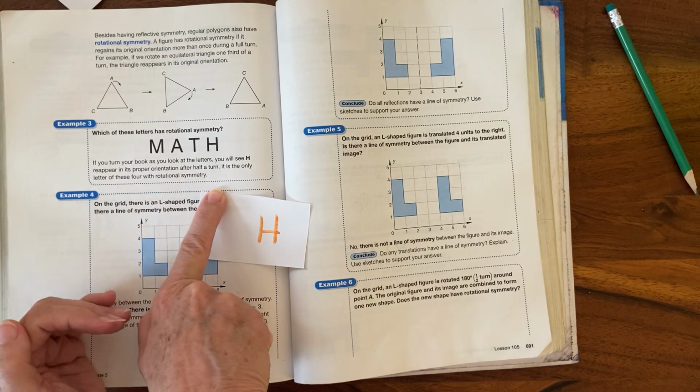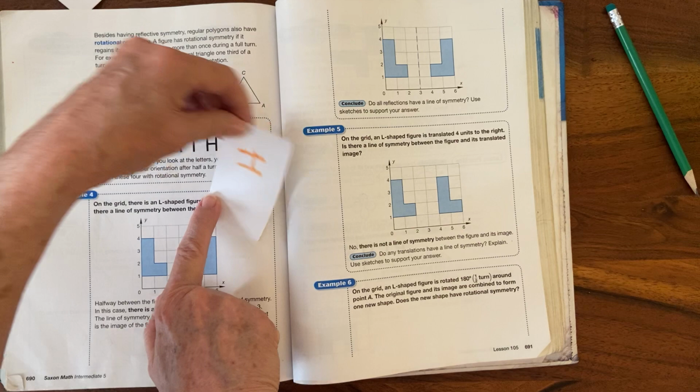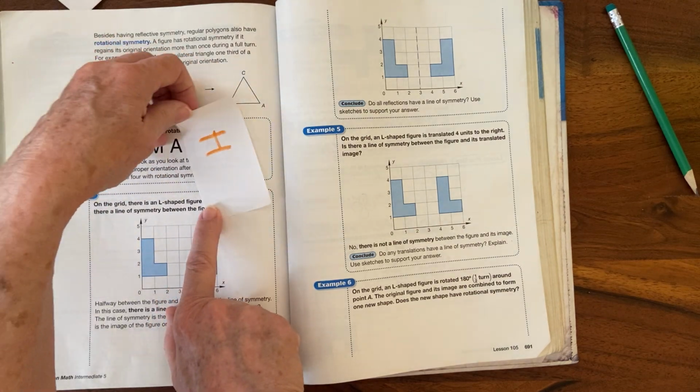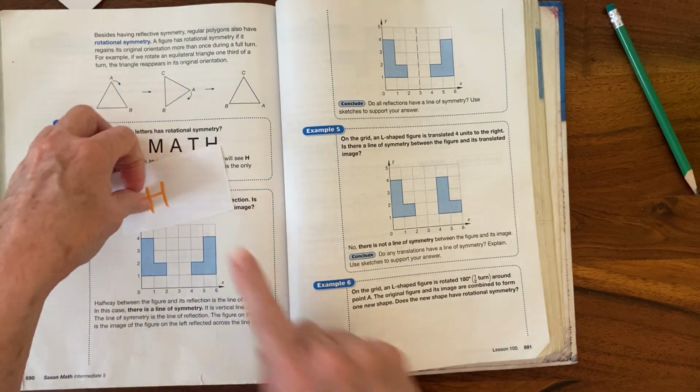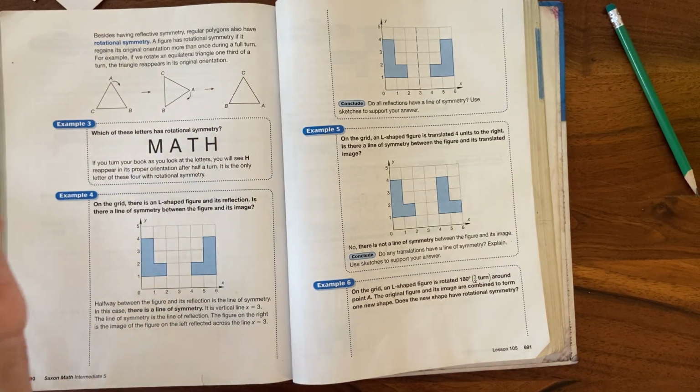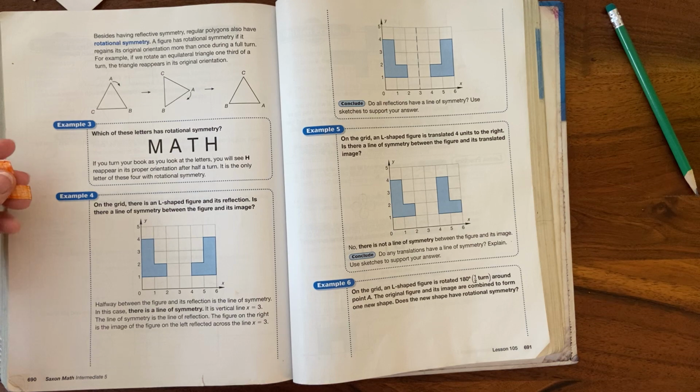So if I rotate it, and it says a half a turn, that means 180 degrees. So there's a quarter of a turn, there's a half a turn, okay? So 180 degrees is halfway around the circle. So out of those, only H has rotational symmetry. If you turn it, it looks the same, or is a mirror image from reflective. So it could be either way.